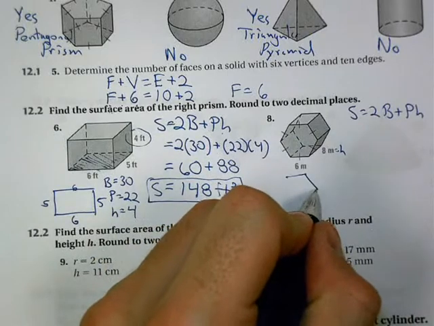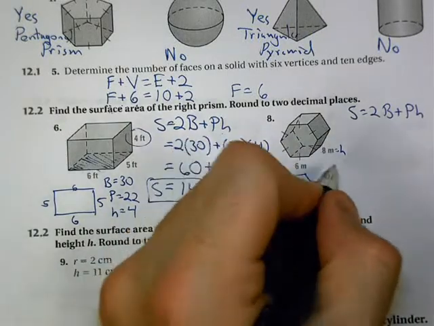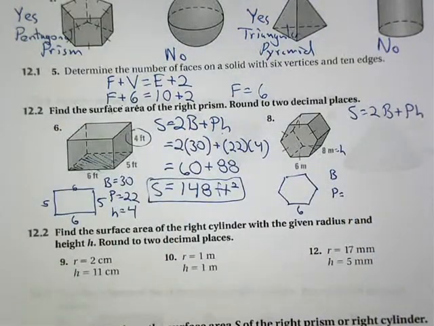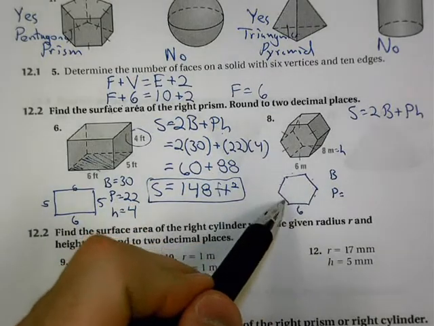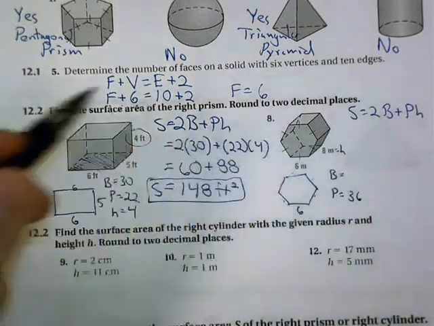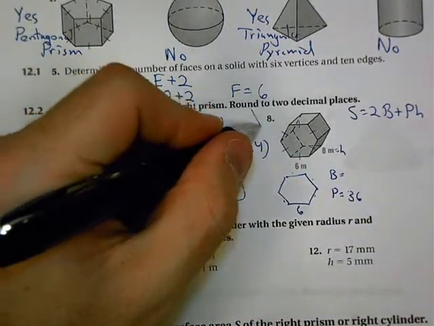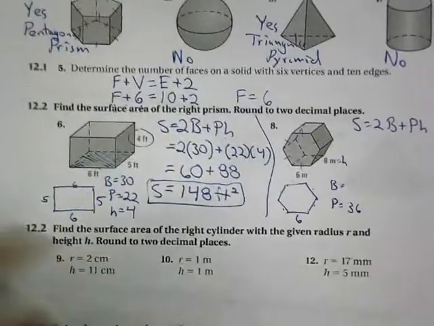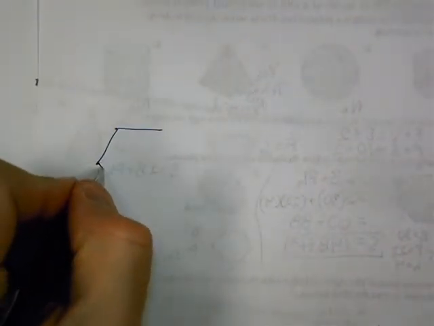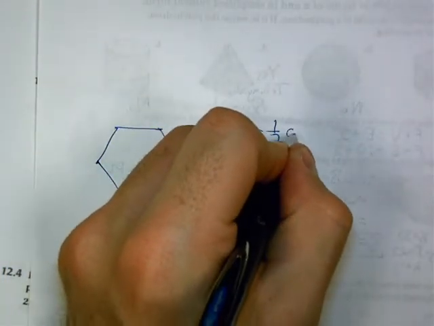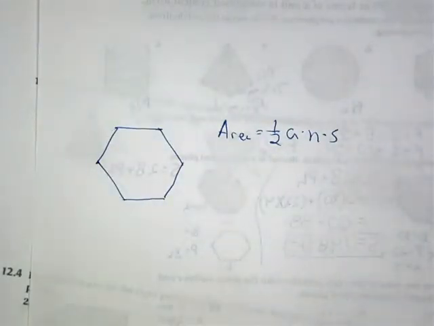We're now going to take our hexagon, and we need to find the base area and then the perimeter. Well, since it's a hexagon and all the sides are 6, I can do 6 times 6 to get its perimeter, which is 36. The base area is an area of a hexagon, which, let's just go to a different page real quick. Let's review area of a hexagon, or really area of a regular polygon. The area of a regular polygon is 1/2 the apothem times the number of sides times side length.